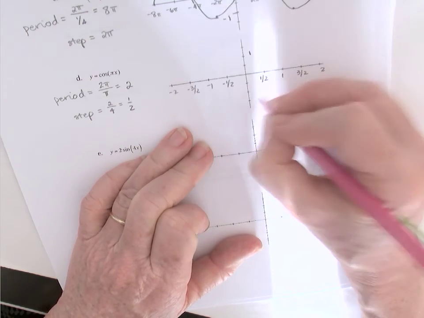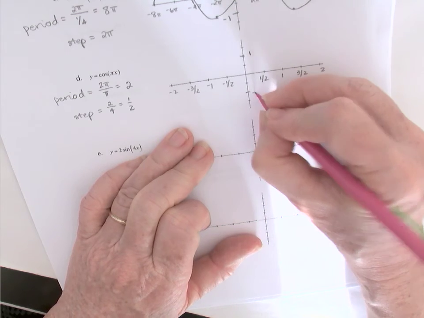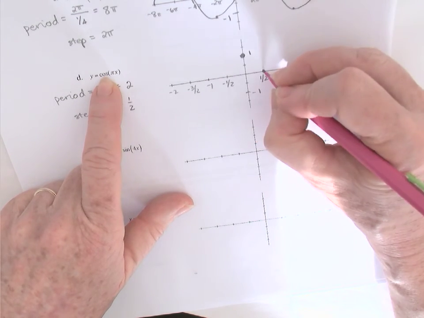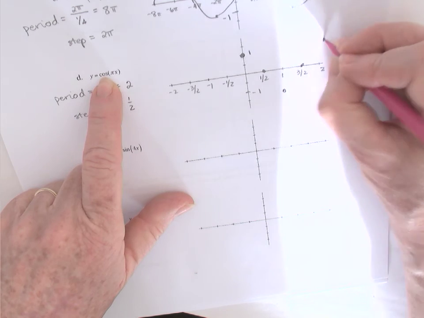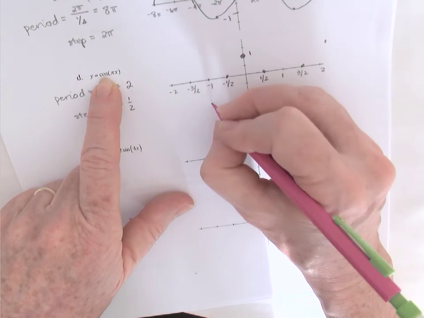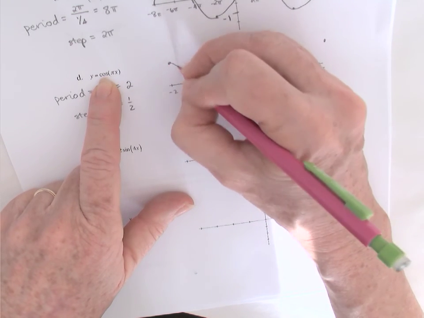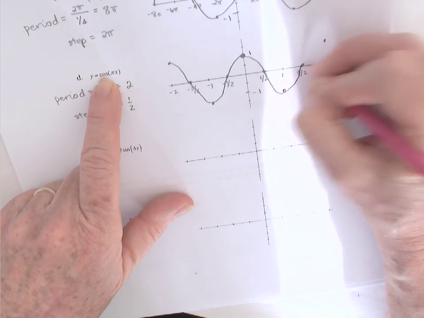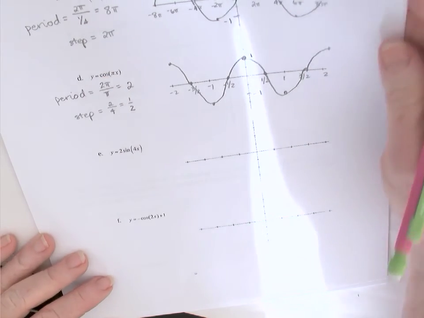We're going to go up to 1, down to negative 1, and cosine starts up. And again, go through your vinyasa. I hope you're getting it now.